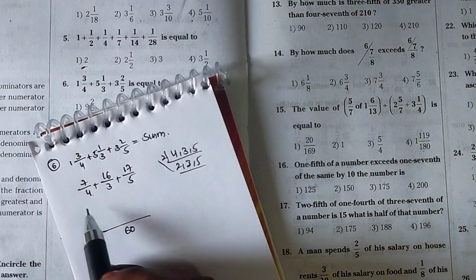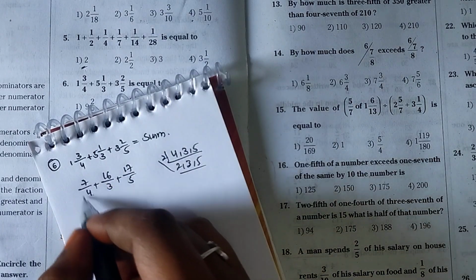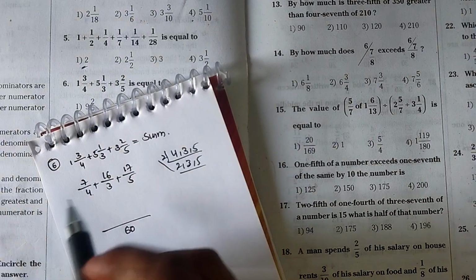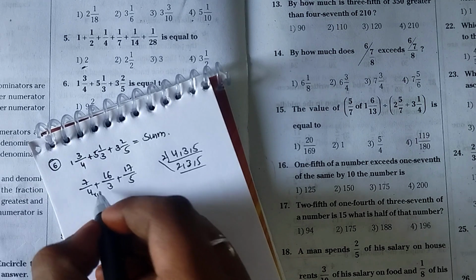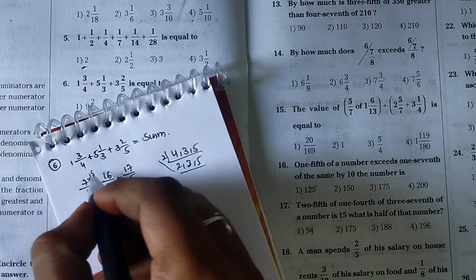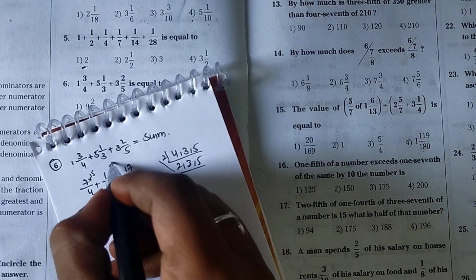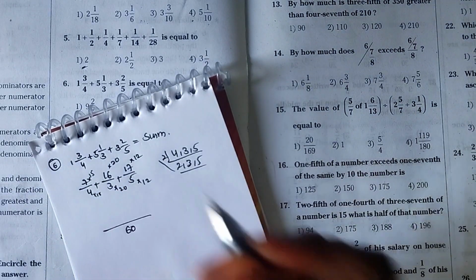Then we have to get this 60 for all the denominators. For the 7 by 4 we have to multiply by which number in order to get the denominator as 60? We have to multiply by 15 here. We do the same with the numerator. Here we have to multiply by 20, and here we have to multiply by 12, and also in the numerator by 12.